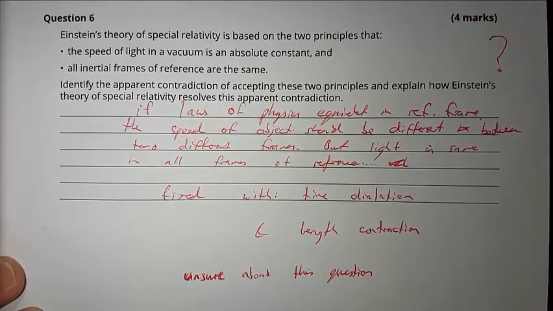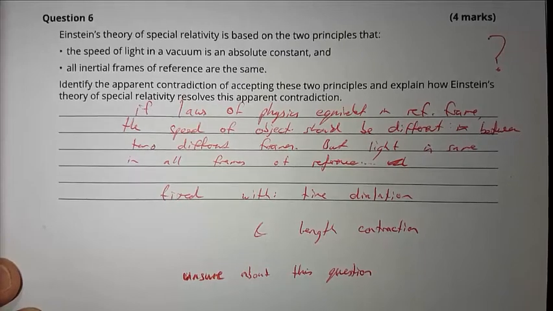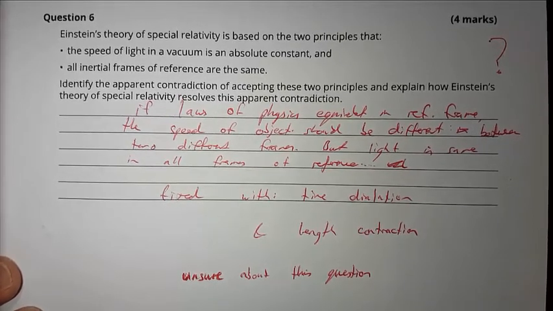It's basically saying if the laws of physics are equivalent, like they're supposed to be, then the speed of any object should be different in different frames of reference. However, and that is the case, the speed of light isn't. So that contradicts the first postulate. And then it says, how can we accept this? And that is done using time dilation and length contraction. But again, I'm not sure whether it's the best question.